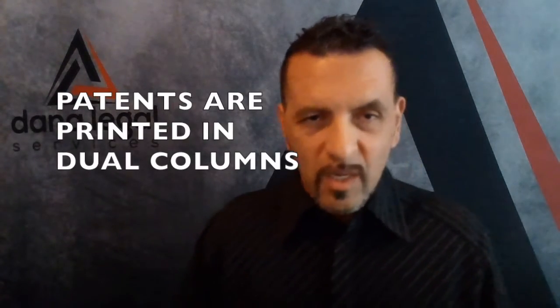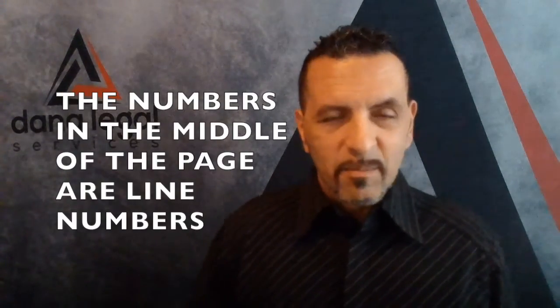And then as you look into the patent, there's other numbers. There's numbers at the very top of the column. So it says 1, 2, you flip the page, 3, 4, and there's 2 columns per page. So patents are printed in dual column. And then down the middle of those 2 columns, there are numbers, basically 5, 10, 15, 20. It just basically jumps in 5. Those are the line numbers.